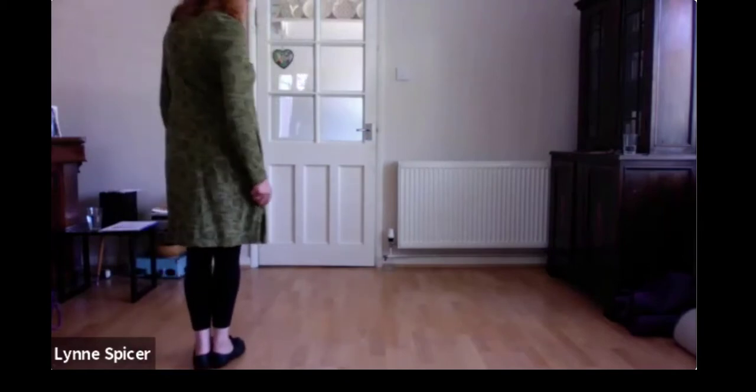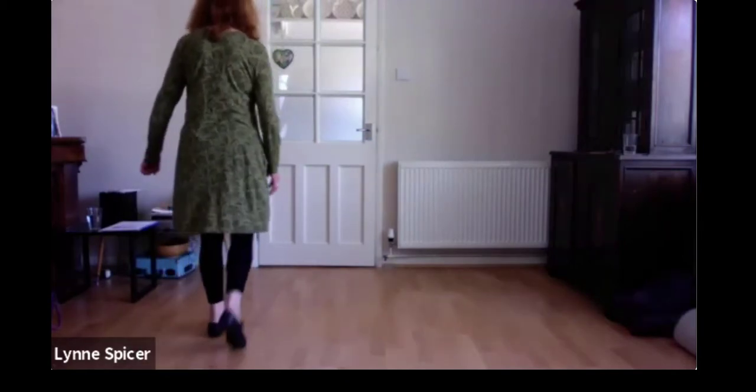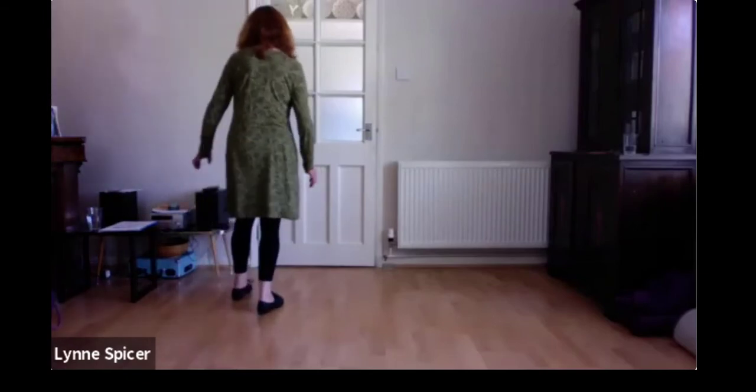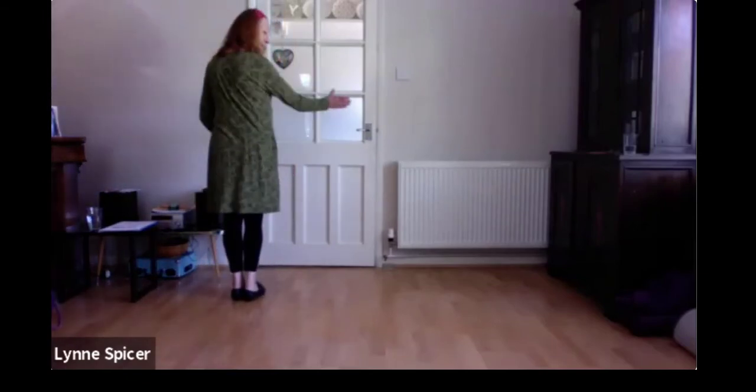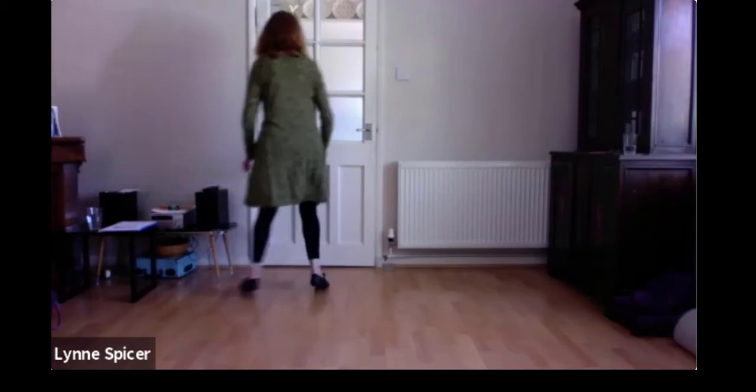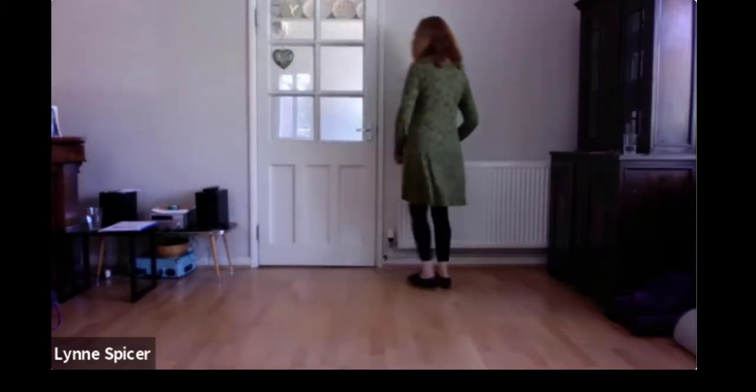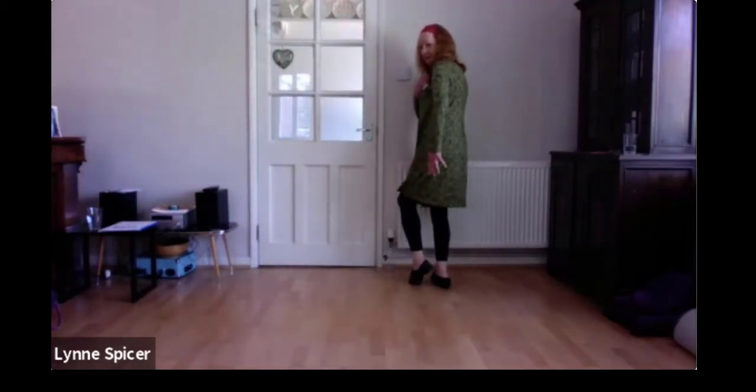Starting with the left again, 3 singles. 1, 2, 3, close. 3 racks to the right. And this time turning around my left shoulder.